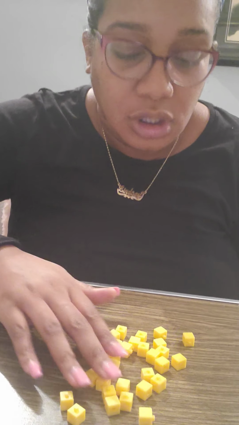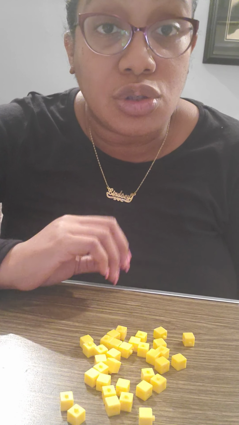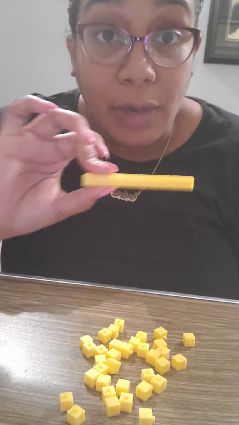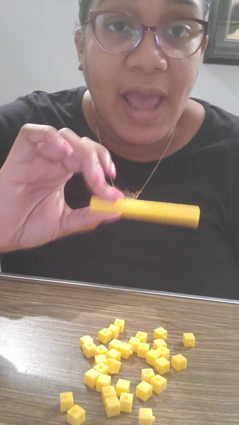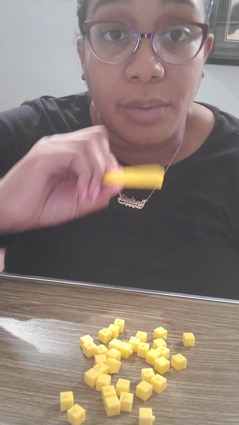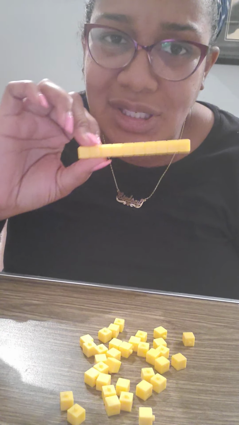So when I am using my place value blocks, I am going to know that this represents 10. So when I'm asked how many ones are in the total number, I know that this is 10.